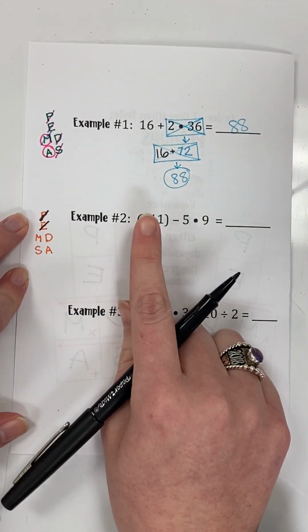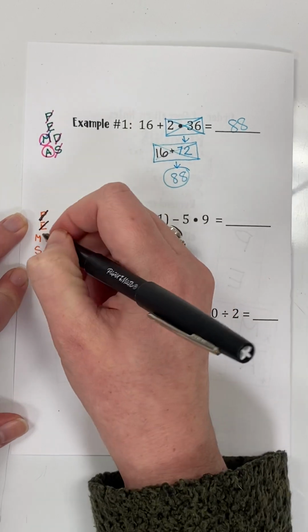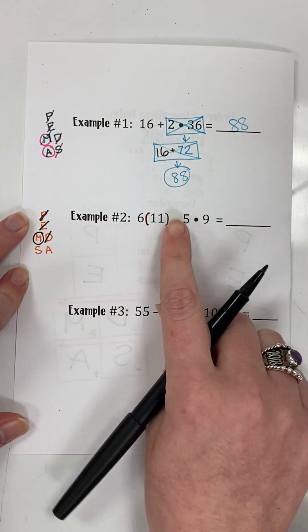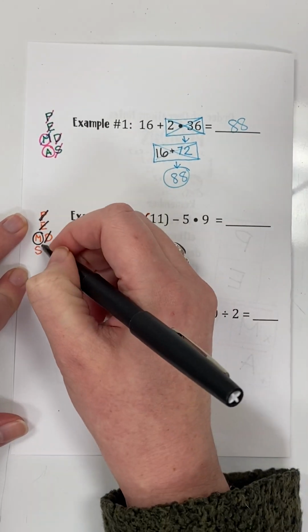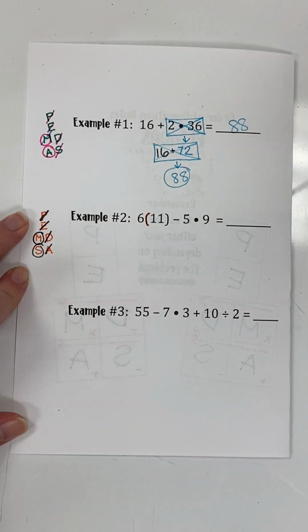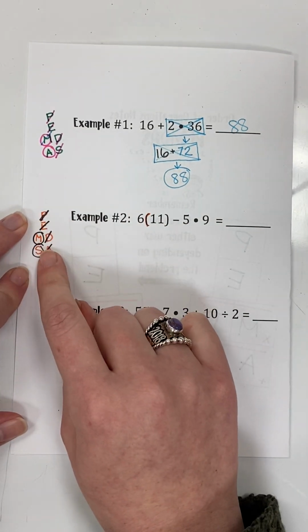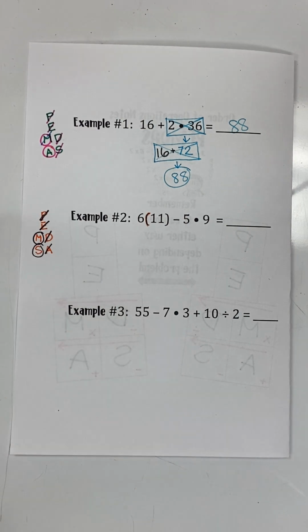I do have multiplication. I actually have 2 multiplications. There's no division. I do have subtracting, and there's no adding. So the only things I need to do is multiply and subtract. So let's go ahead and do that.